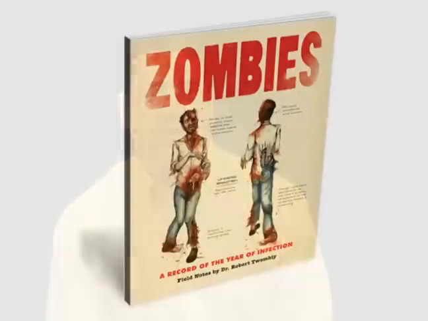Now, the third way into the zombie curriculum is by the route of graphic novels. There have been a lot of really cool graphic novels about zombies over the years. And one of my favorites is a graphic novel called Zombies, A Record in the Year of Infection, Field Notes by Dr. Robert Twombly. Now, this graphic novel is written from the perspective of a doctor who has survived the zombie epidemic and is trying to take notes on how zombies function.